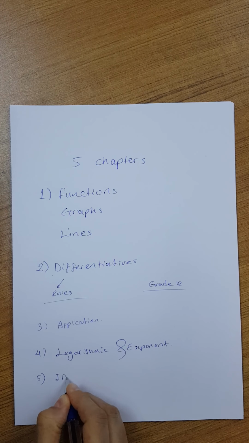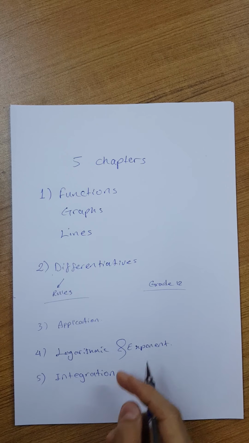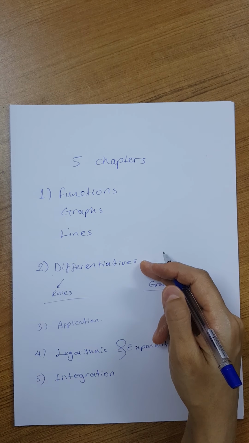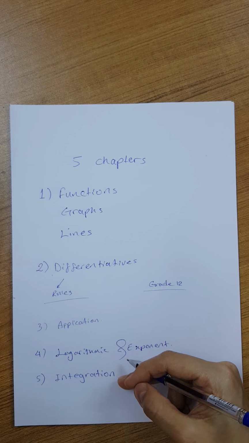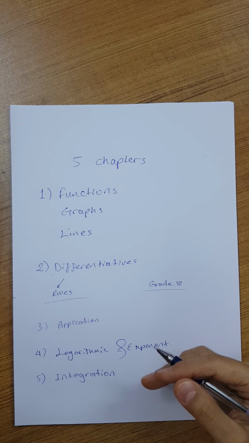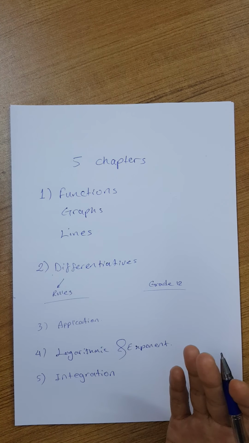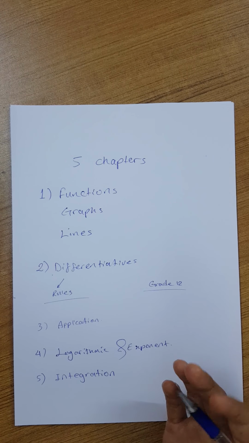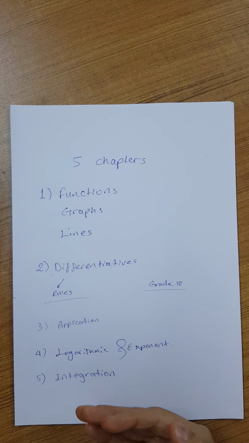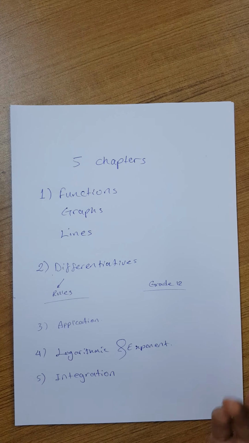Chapter 5 is about integration. What is integration? Integration is in general called anti-differentiation. Look, in chapter 2 we have differentiation. In chapter 5 we have anti-differentiation. So in general, anti-differentiation is like the opposite of differentiation. When you are taking the derivative of a function, for example a power function, you are reducing the power. But when you are taking the integration, you are changing it back to its normal position. You are adding a power, adding a degree for the x, for the power function that we have got.